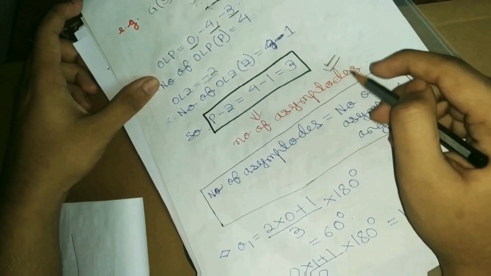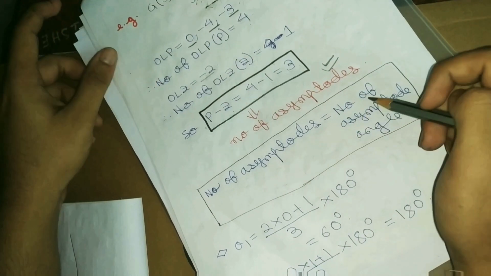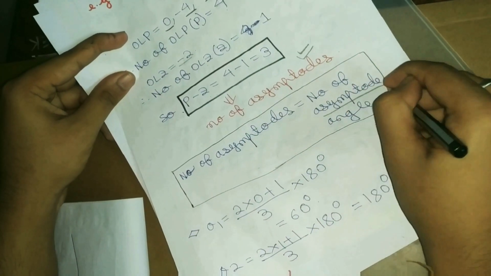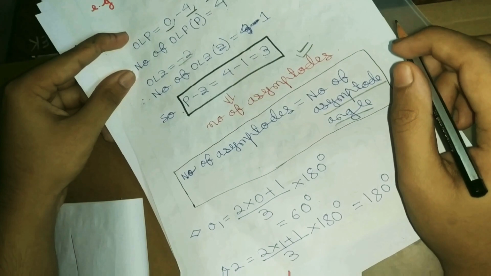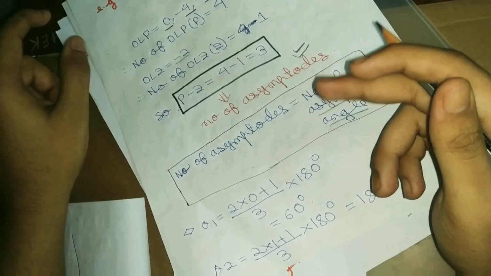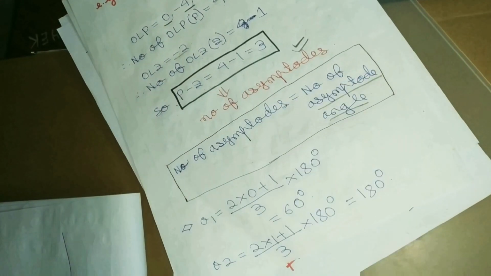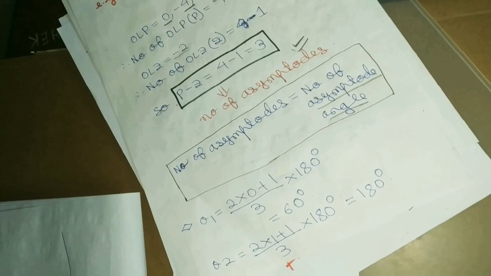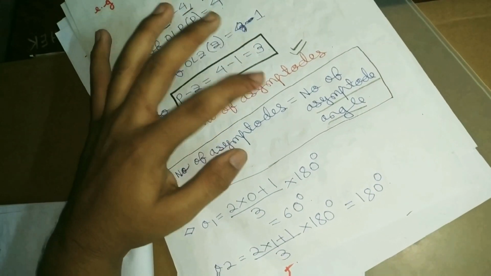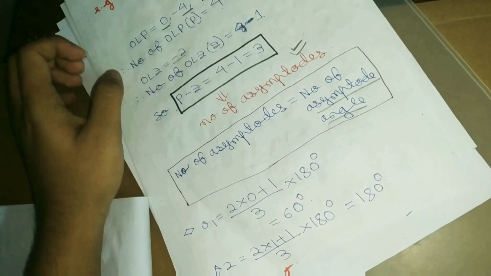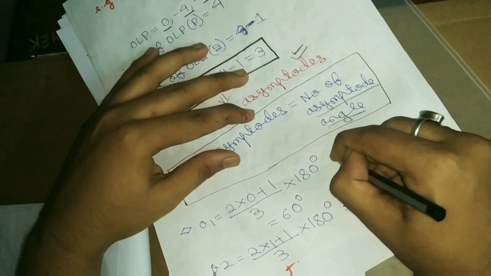You have to remember one thing, that the number of asymptotes is equal to the number of asymptote angles. If the number of asymptotes is 1, then the number of asymptote angles is only 1. If the number of asymptotes is 3, there will be 3 asymptote angles.